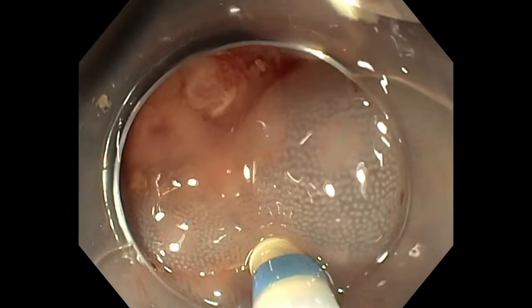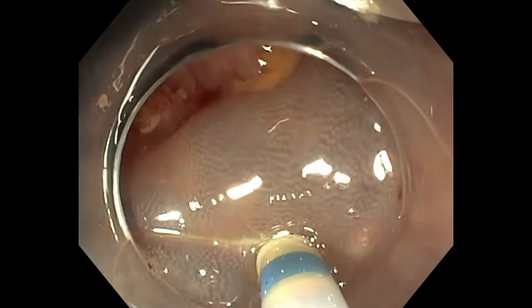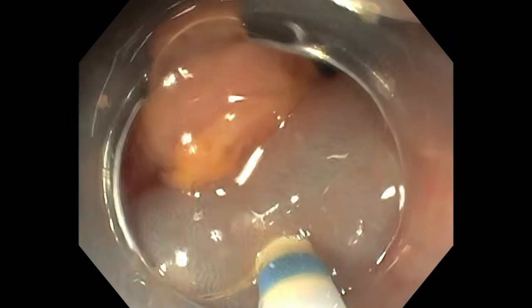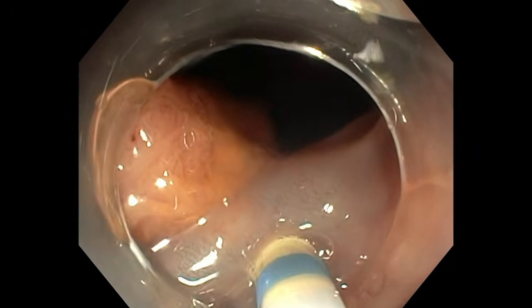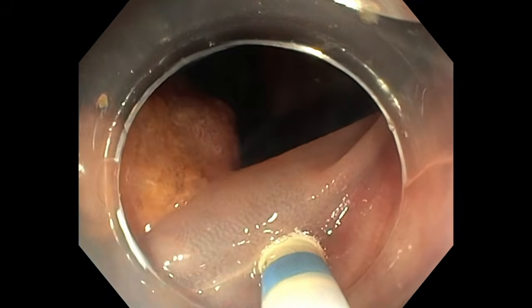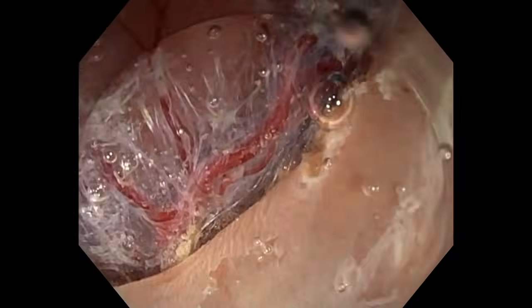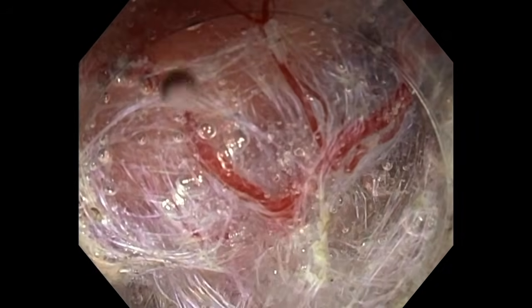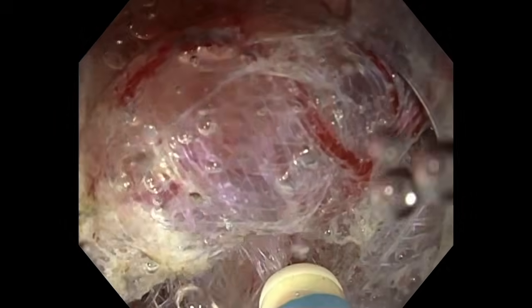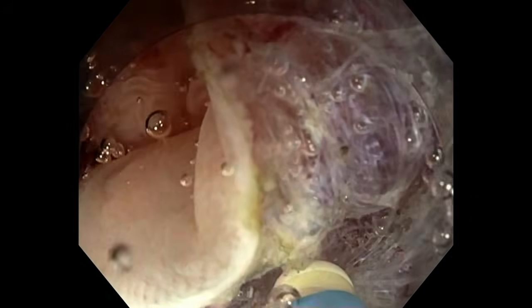So my strategy is to inject a lot. So I will do a very large incision relatively far from the lesion. If possible, I try to do it not in the slope, not in the heel, but more on the flat area, so entering under the lesion is easier.